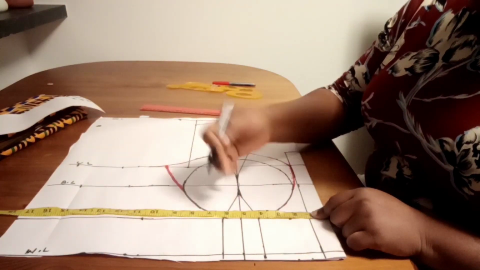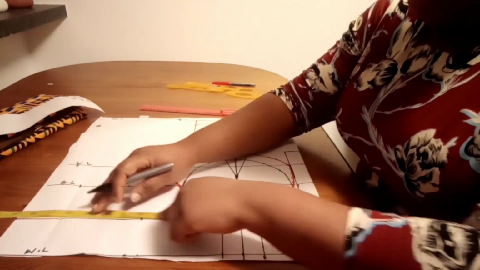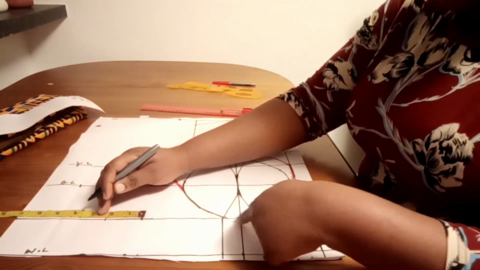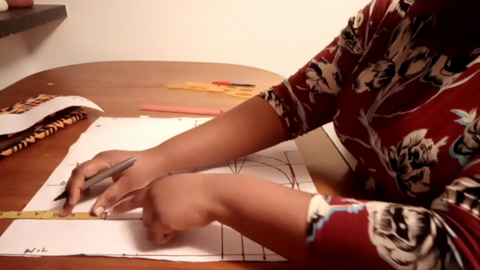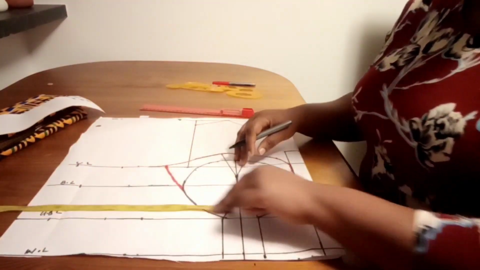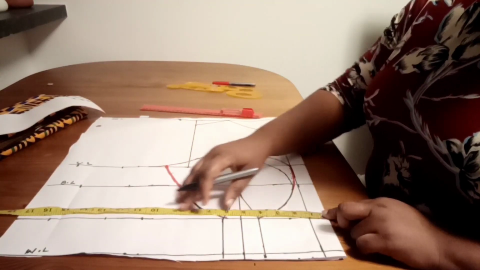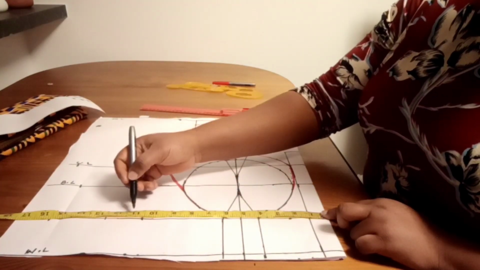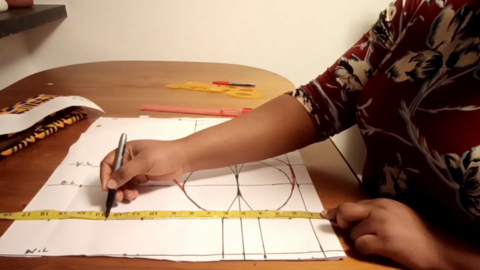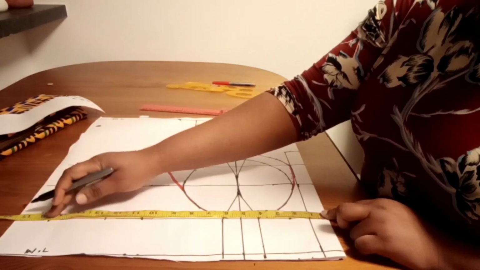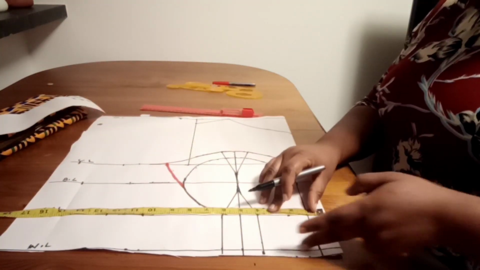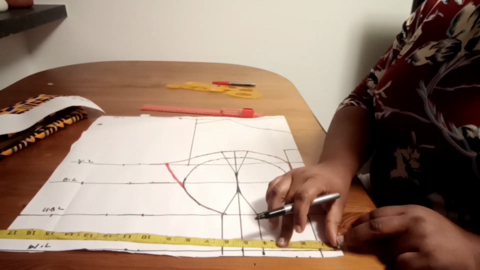I will also add my 3 inches sewing allowance. So in all, the allowances I'll be using is 5 inches.